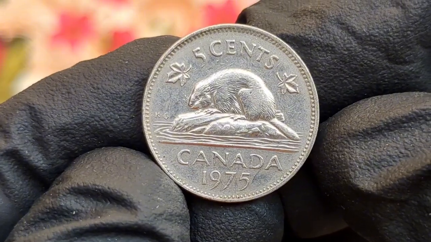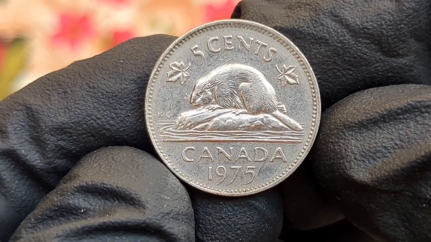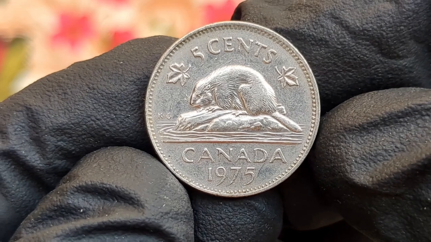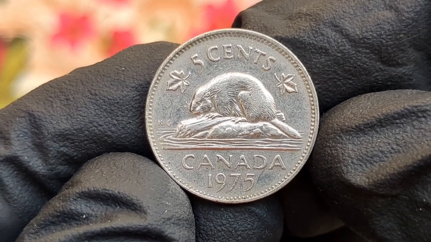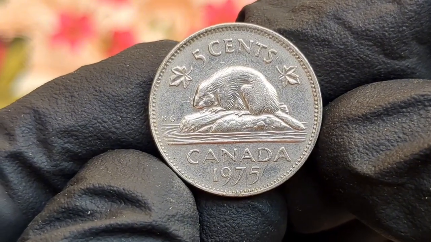So, if you have a 1975 Canadian 5-cent coin at home, take another look at it. Don't clean it aggressively. Don't assume it is extremely valuable just because it is old. Instead, examine it carefully and learn everything you can about it.